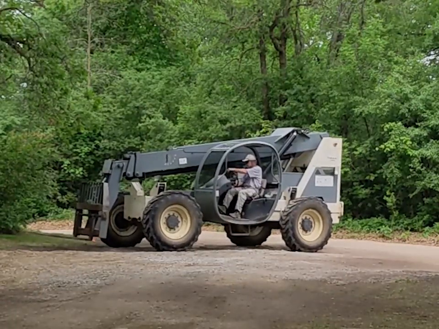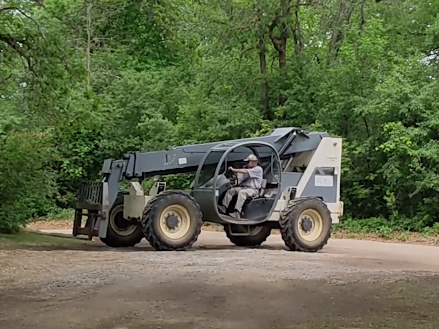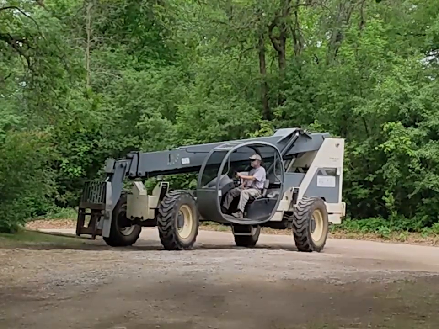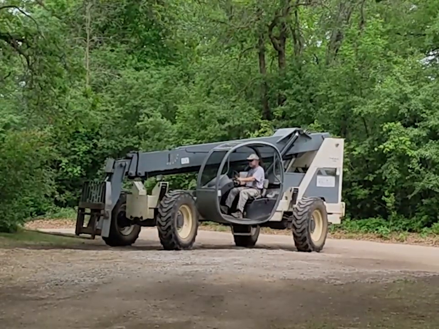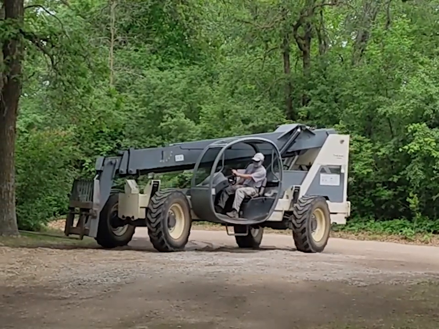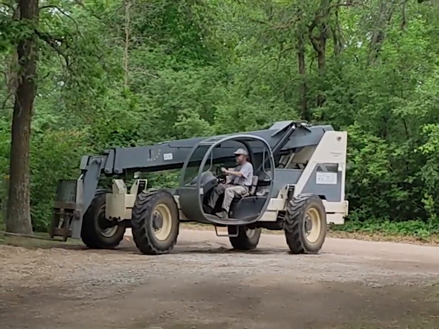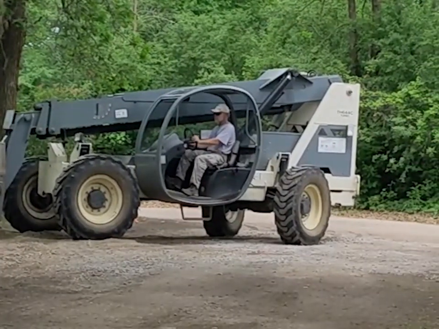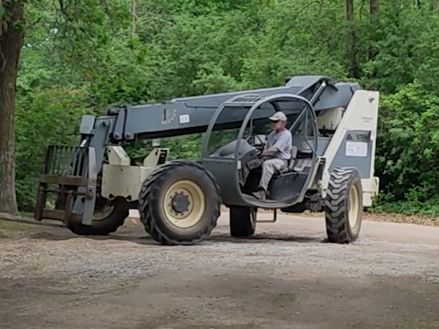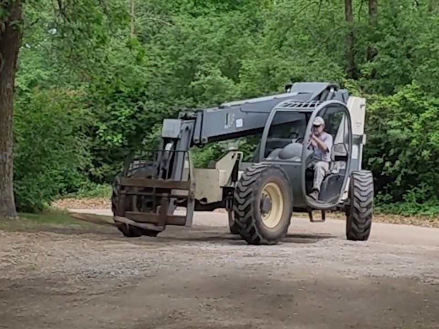A telehandler has 3 different methods of steering. First, you have crab steer, where all the wheels go the same direction. This prevents the telehandler from pivoting, allowing you to maneuver diagonally. Next, you have all-wheel steer, which allows for very tight turning radius. The front and rear wheels turn opposite directions. Fronts go right, rears go left, and so forth.